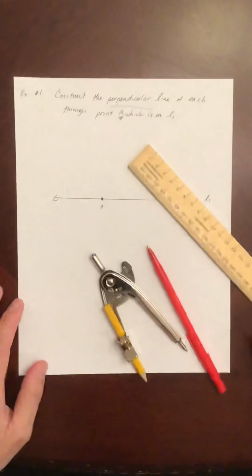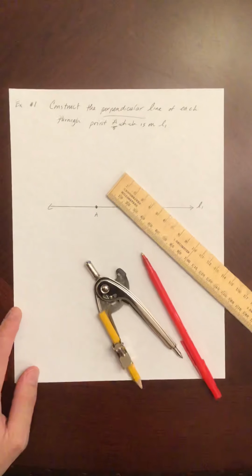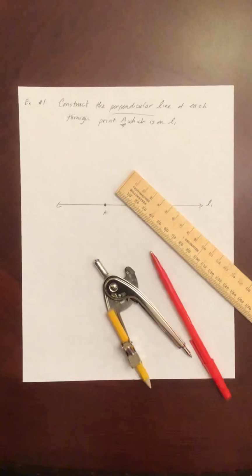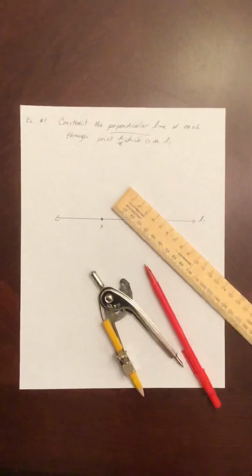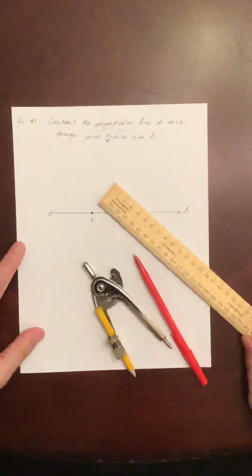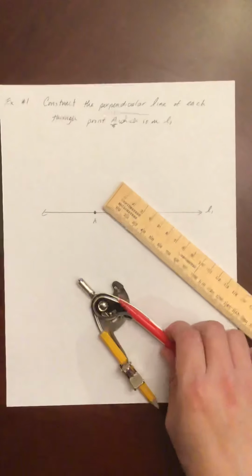All right, class. So for this week's lesson, you are going to be learning how to construct a perpendicular line and a parallel line through a given point and in reference to a given line. So this is lesson 5.33. In our first two examples, we're going to be constructing perpendicular lines.